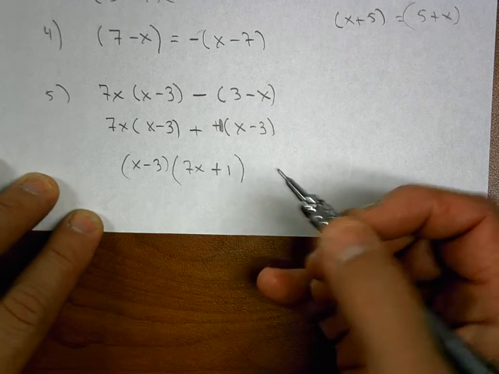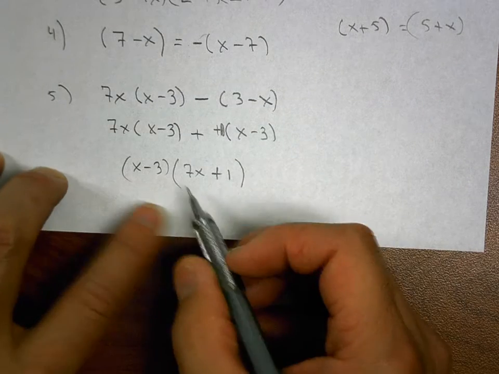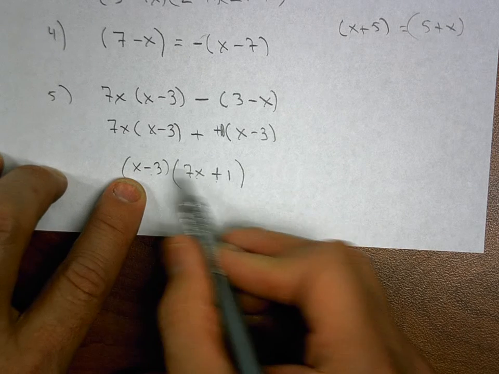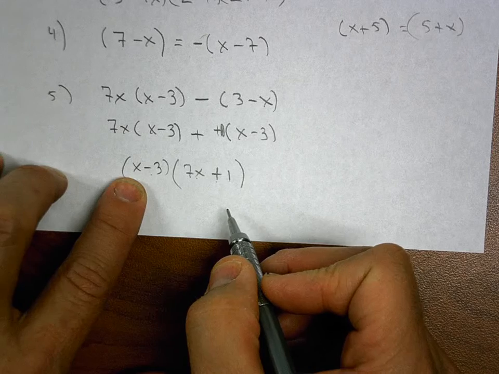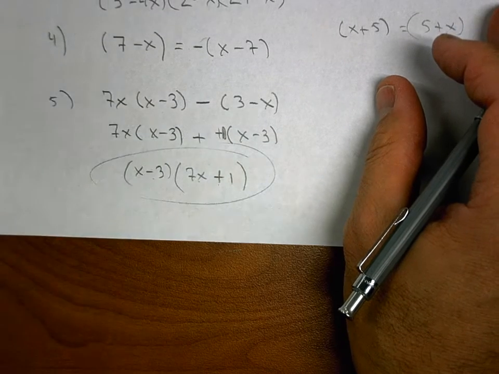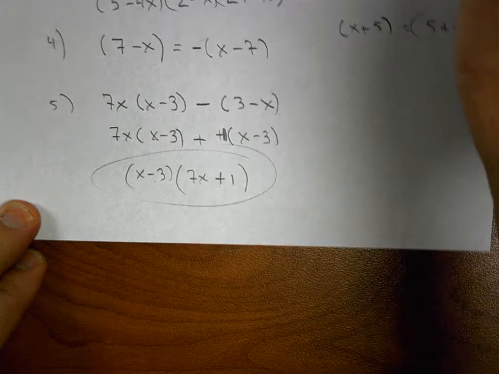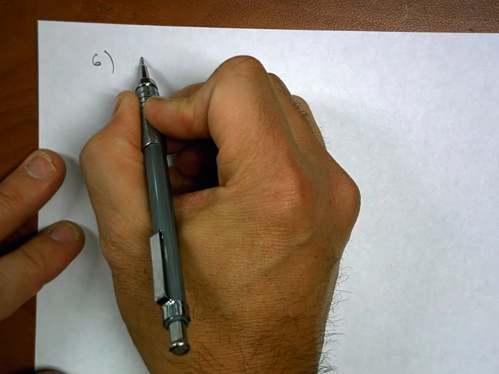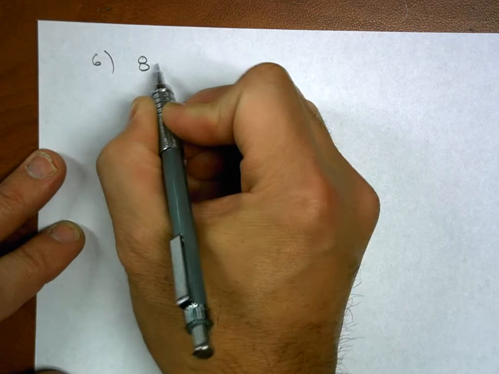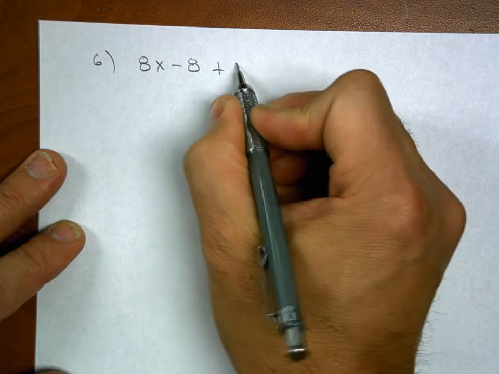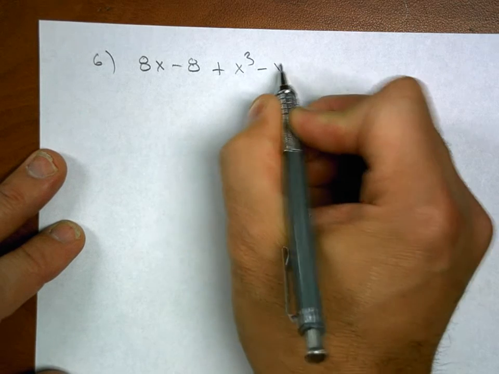Okay, how can you check? This x minus 3 times the 7x, there it is, plus this x minus 3 times the 1. If you distribute it, there it is. Okay, it's factored. All right. Number 6. So factor by grouping. Number 6. How about we do this? 8x minus 8 plus x cubed minus x to the 4th.